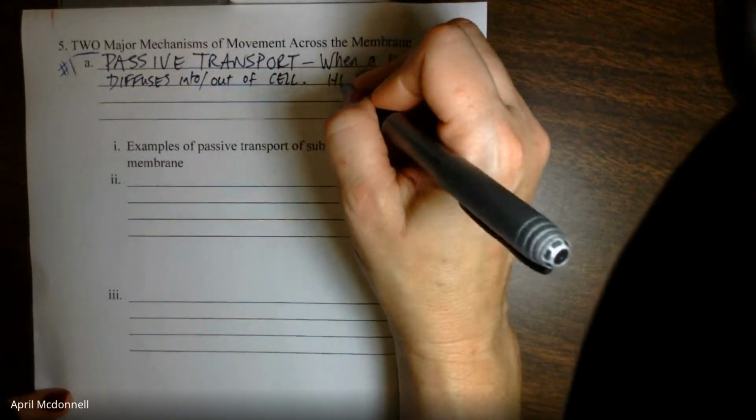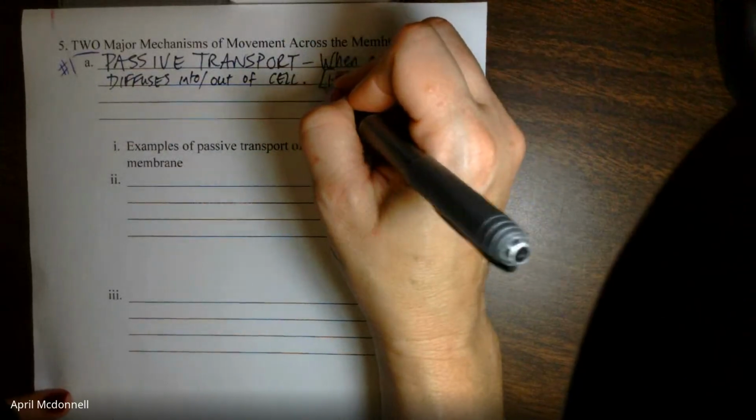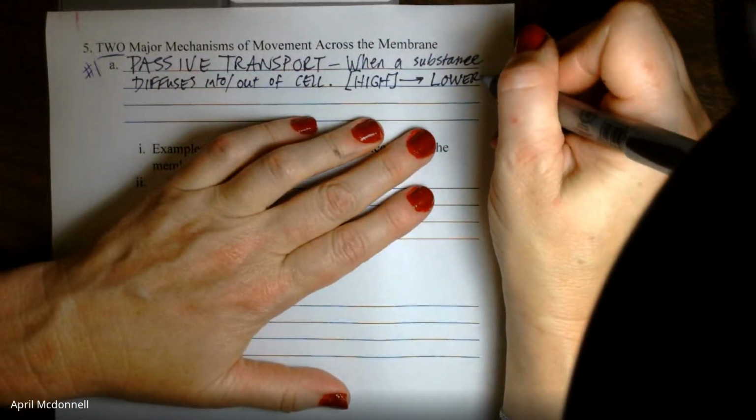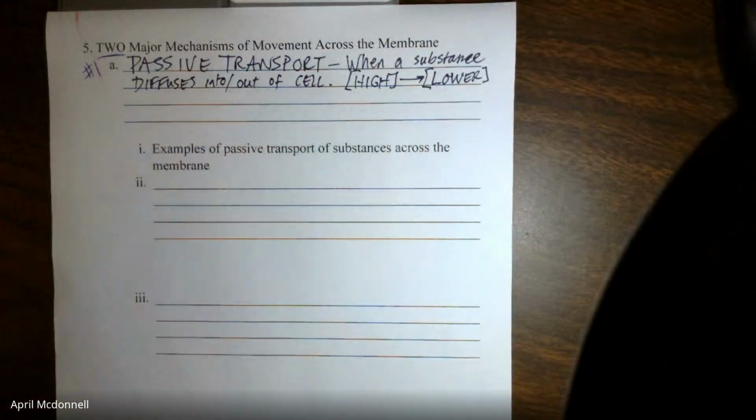This means the substance is typically moving from an area of high concentration to an area of lower concentration. And when substances are in an area of higher concentration compared to lower concentration, molecules tend to spread apart on their own. They use their own molecular energy in order to diffuse. So anytime a substance diffuses, we say that substance is using passive transport.